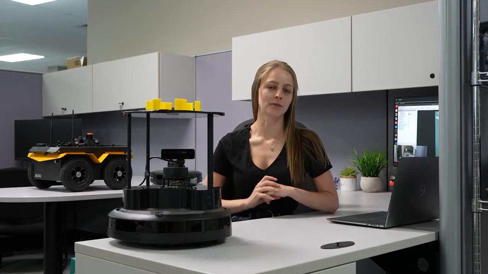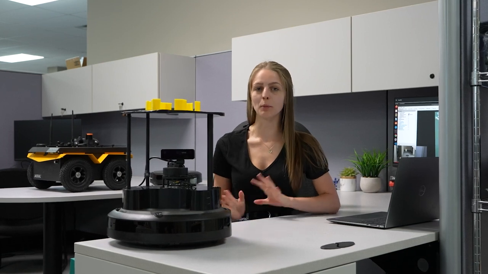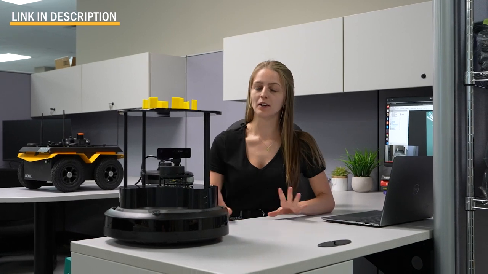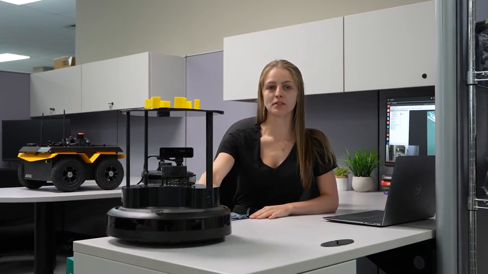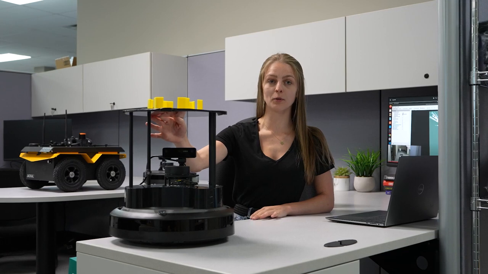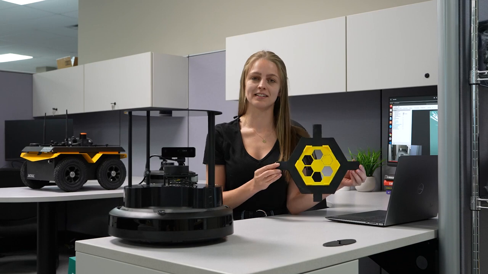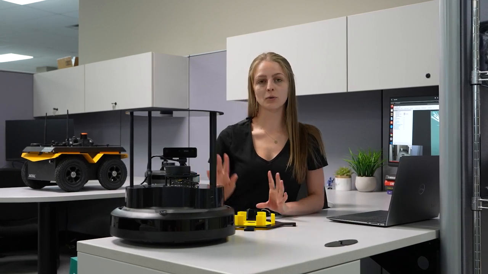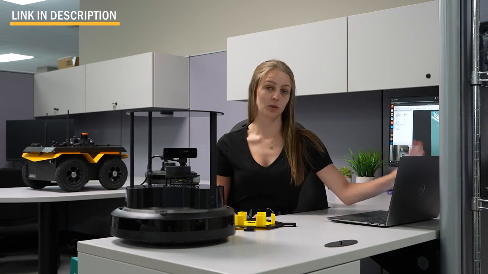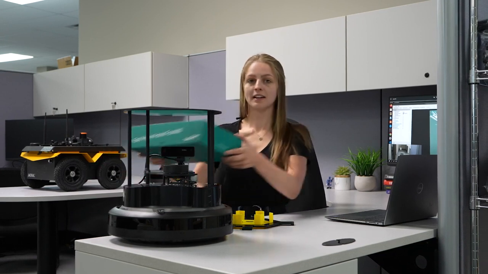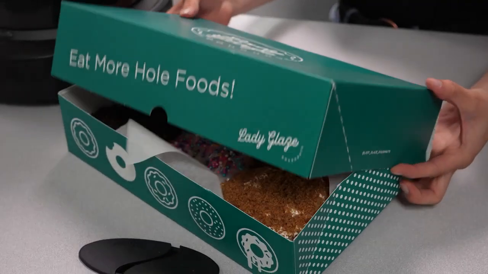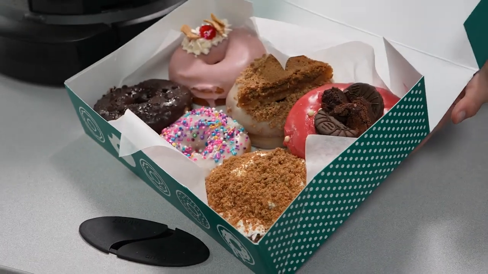So before we begin, if you're new to TurtleBot 4, make sure to check out our previous tutorial and we'll walk you through all the steps to get set up with your new robot. Otherwise, today we are using our TurtleBot 4 standard model, as it's got this mounting platform for which we've designed and 3D printed a donut holder device that snaps right onto the top. And if you are looking for the design files for this, they will be linked in the description below. We've also got a computer that's running a Linux environment, as well as a package of a half dozen donuts from our favorite local donut shop, Lady Glaze.